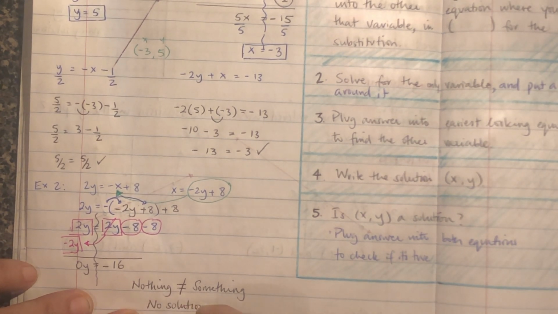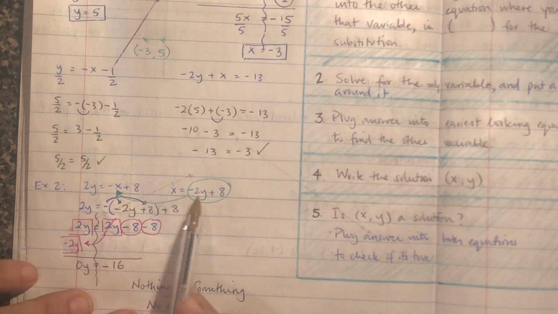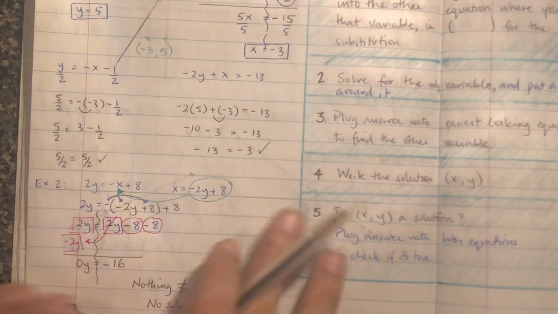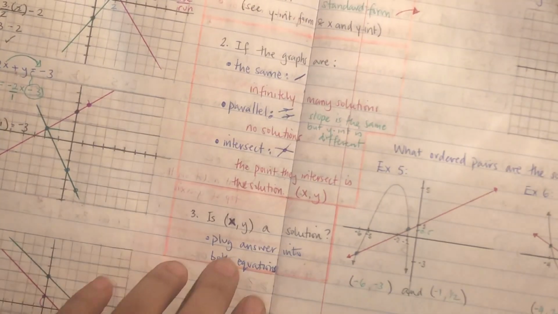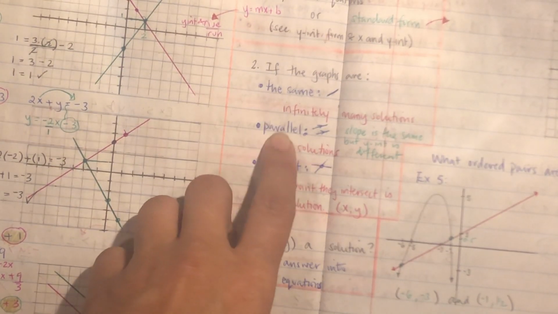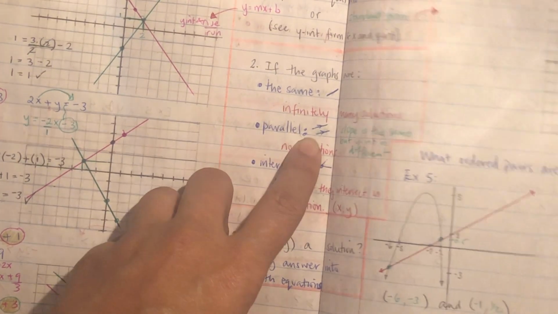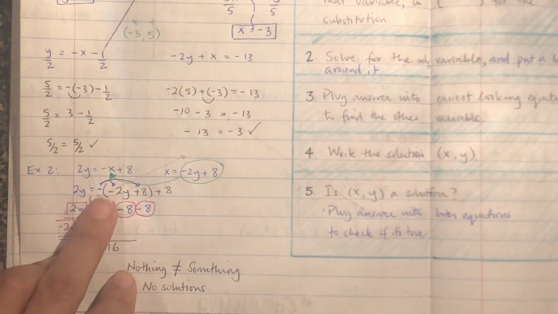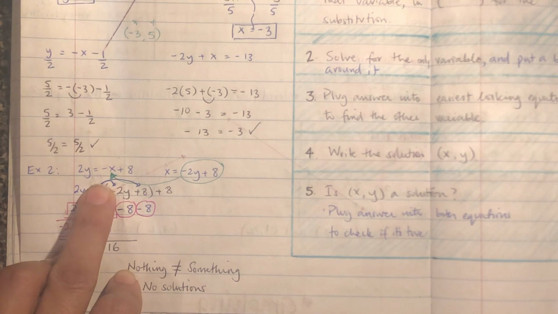Which means that if you were to graph these two, you would end up getting two parallel lines. So what that's telling me is the slope is the same, but the y-intercept is different. So let's check. Sometimes you don't even have to really solve it. You can just check for that.